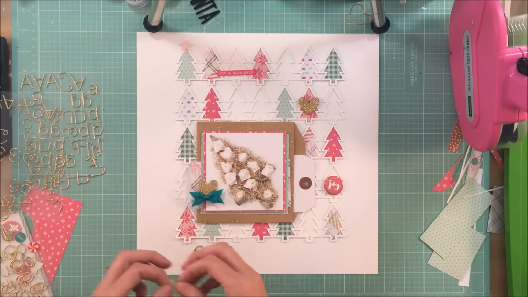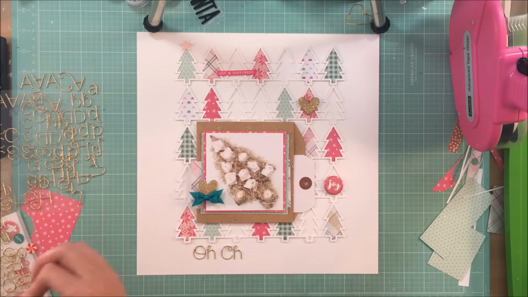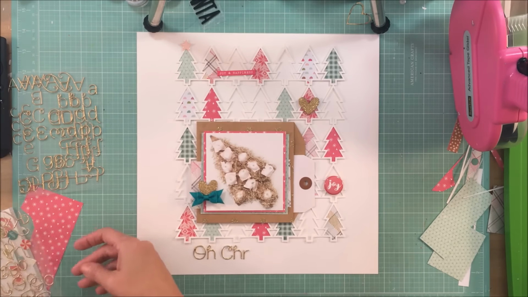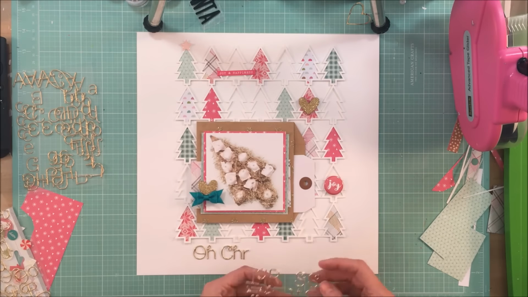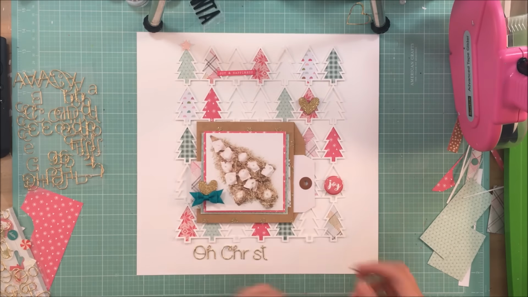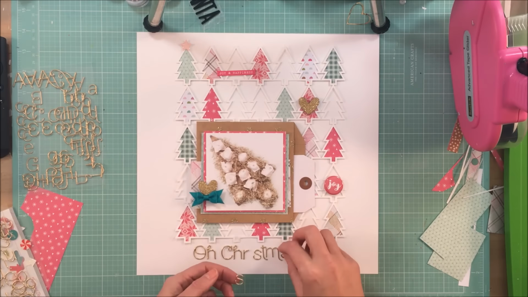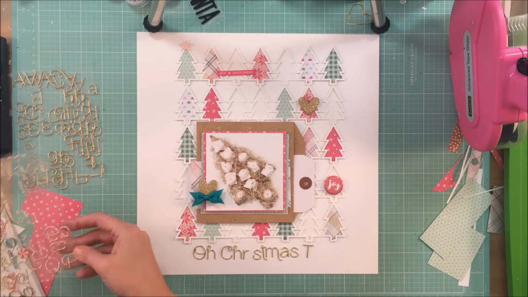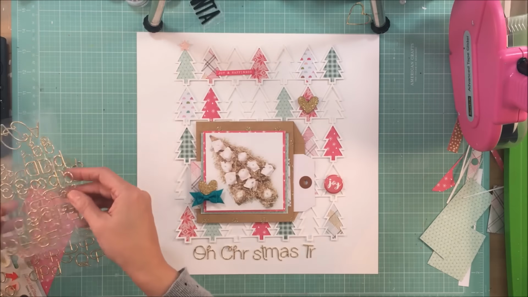These alphas are some of my absolute favorite, and I am getting down to the bare bones. I have enough to spell "Oh Christmas Tree," but I don't have enough lowercase letters. So I'm going to go ahead and lightly put them on the page to see what I'm missing.